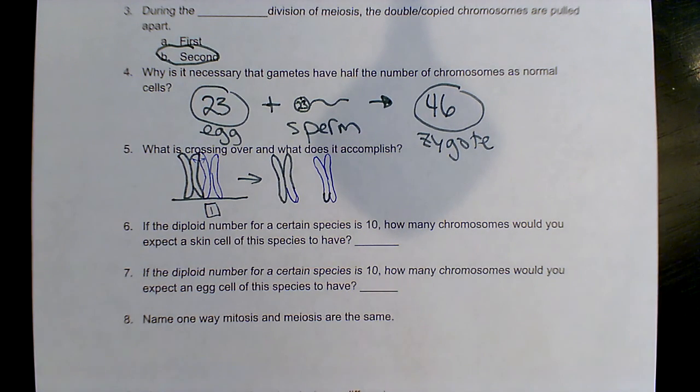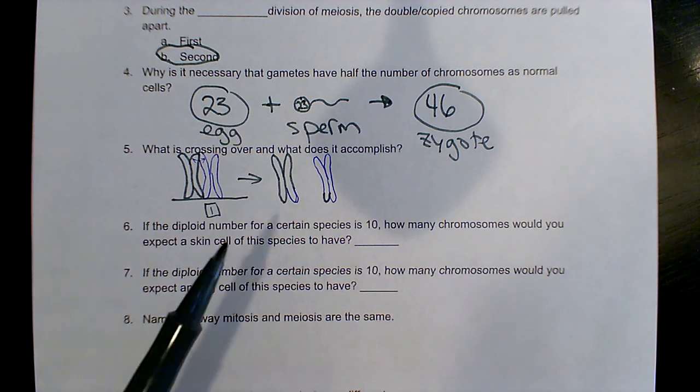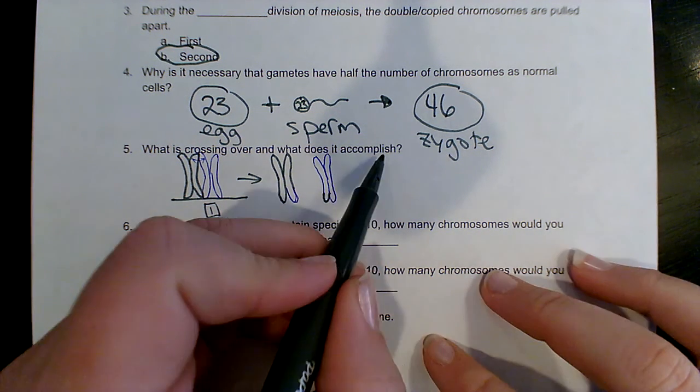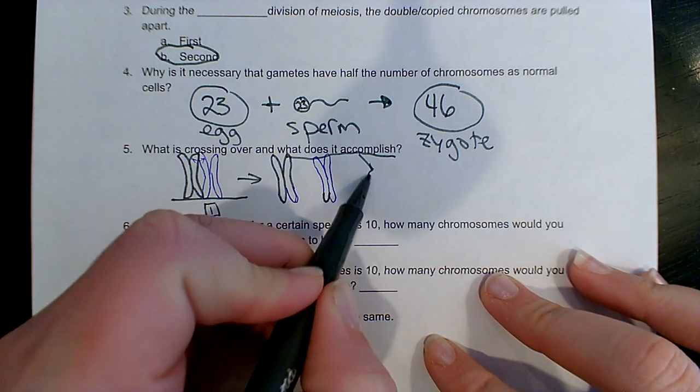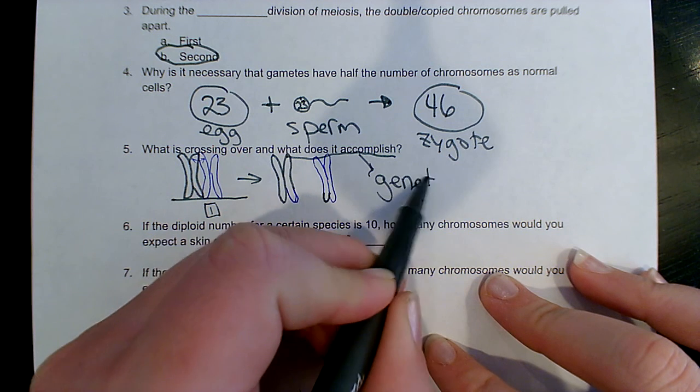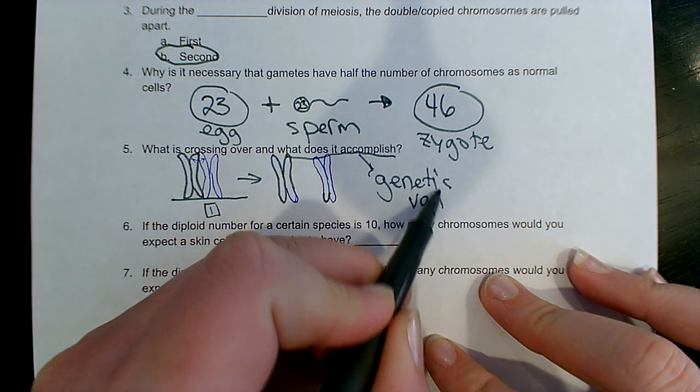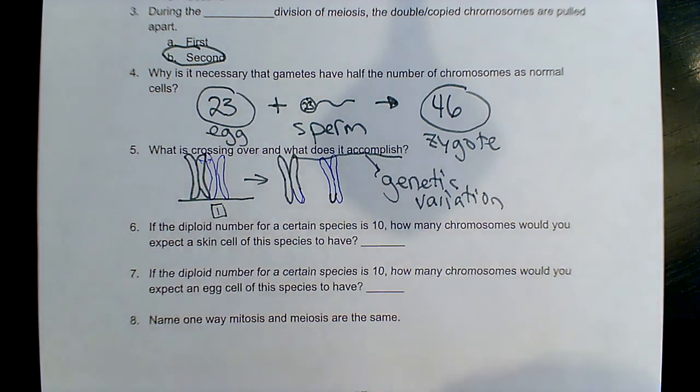So crossing over is when homologous chromosomes exchange information during prophase 1. And what does it accomplish? It accomplishes more genetic variation, more possible combinations of different genes that an organism can put into its egg and sperm.